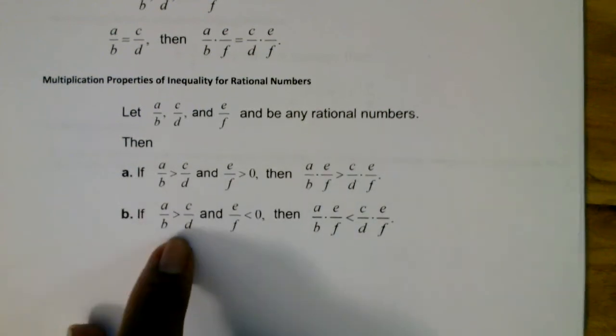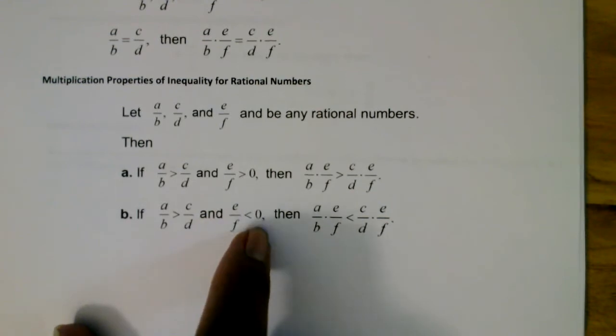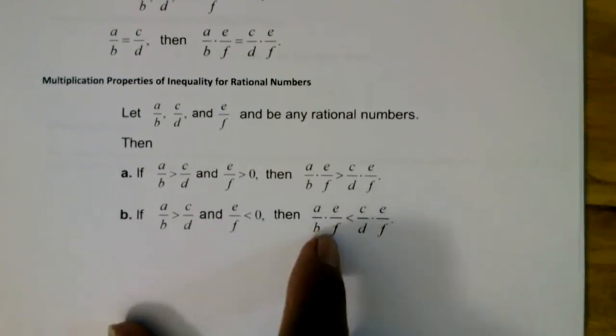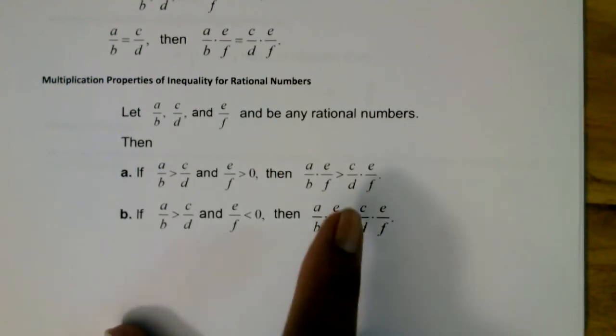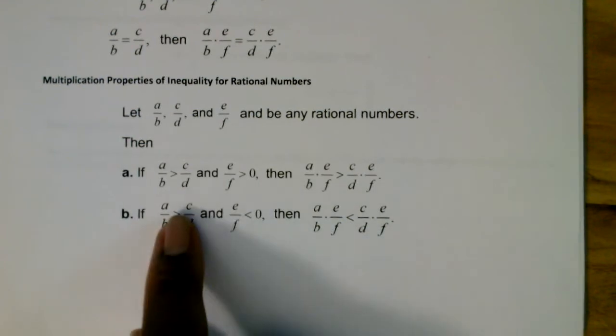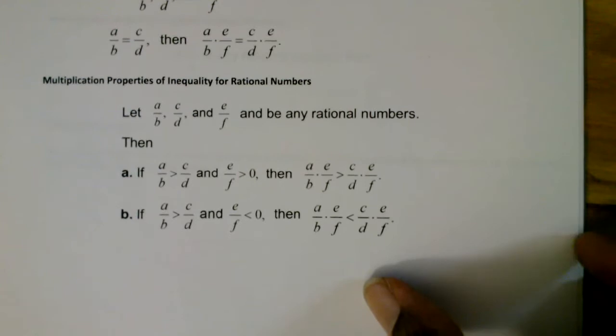Now, on the other hand, let's say E over F was less than 0. That means E over F is negative. And if I multiply both sides of the inequality by E over F and it's negative, that means your inequality symbol will change from greater than to less than. So if you multiply or divide both sides of an inequality by a negative number, your inequality symbol reverses to the opposite direction. Same holds true for rational numbers.